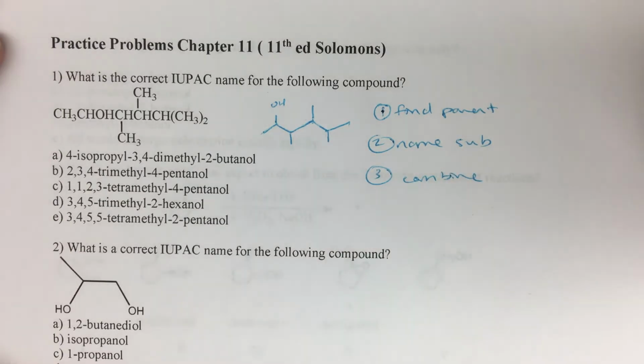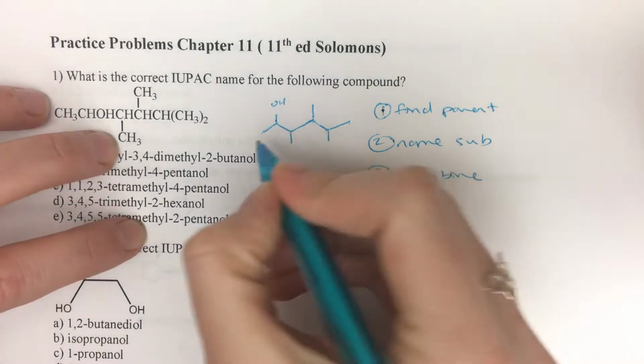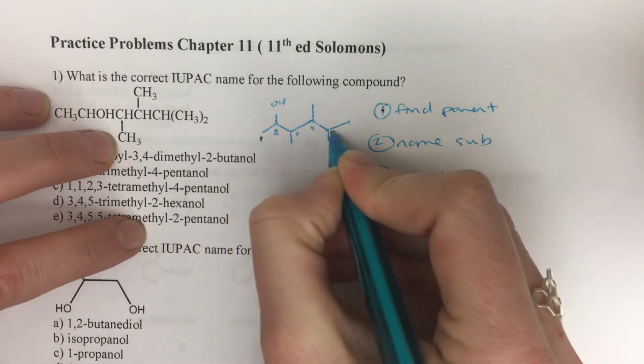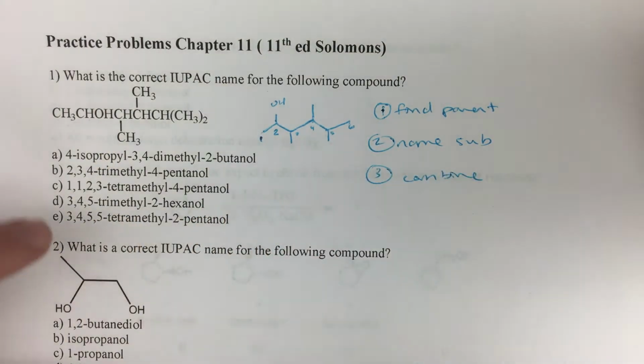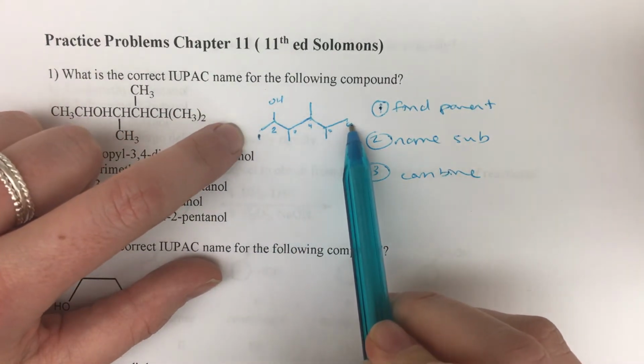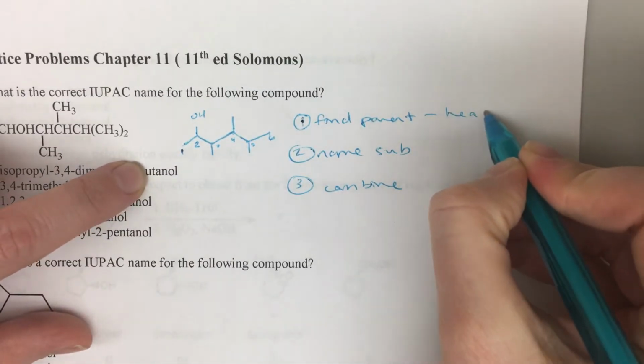So first, the parent chain is going to be the longest carbon chain, and you want to start numbering it where the highest priority substituent has the lowest number, or if they're all the same, where those substituents have the lowest numbers possible. So in this case, alcohol is the highest priority, so we'll start from this side. And so we number 1, 2, 3, 4, 5, and 6. So the parent chain is hexane.